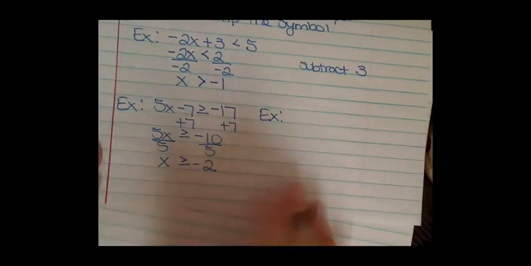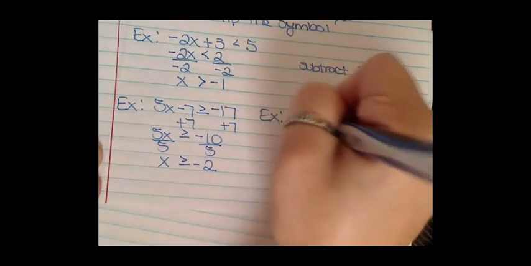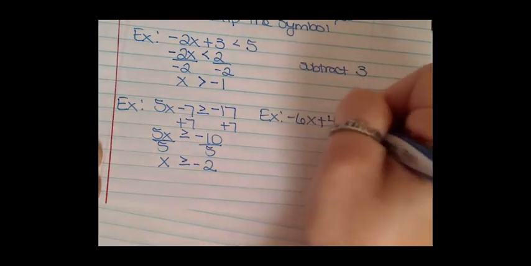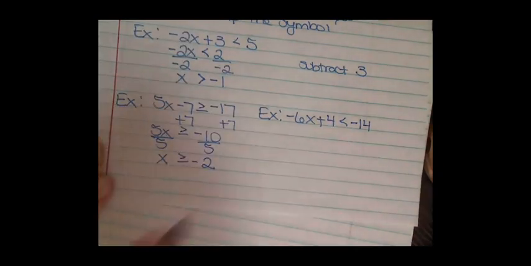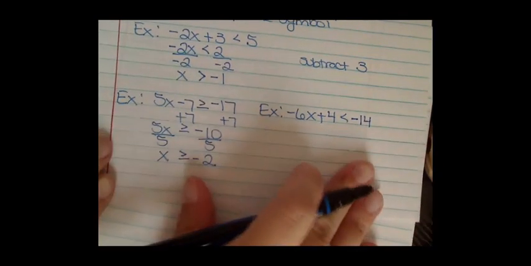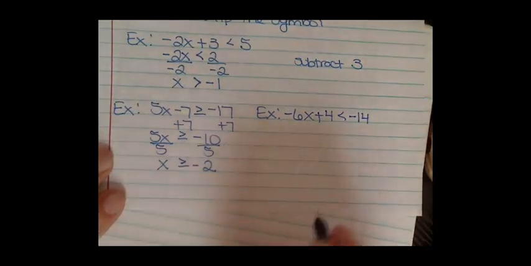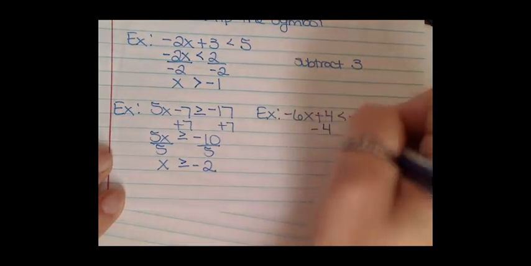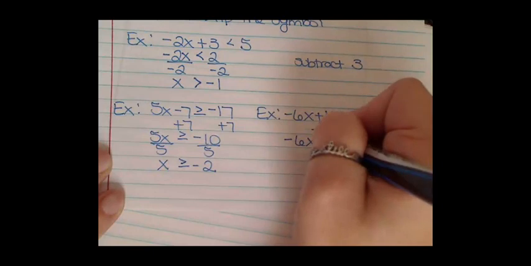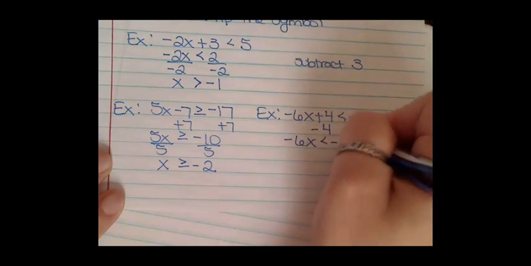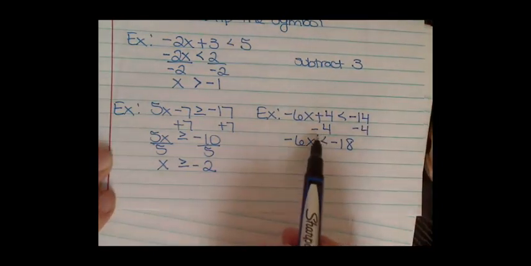Example. Negative 6x plus 4 is less than negative 14. Sorry, I'm trying to keep my paper straight for you. So we're going to subtract the 4, subtract the 4. So we have negative 6x is less than a negative 18. Notice this is just subtracting, and you can subtract and you don't have to flip the sign.